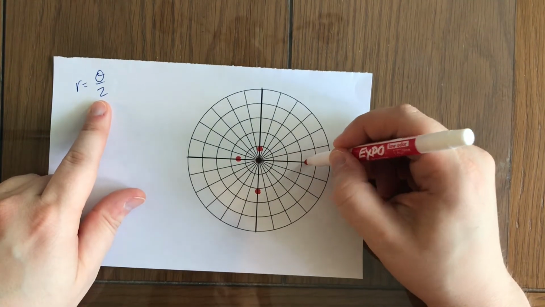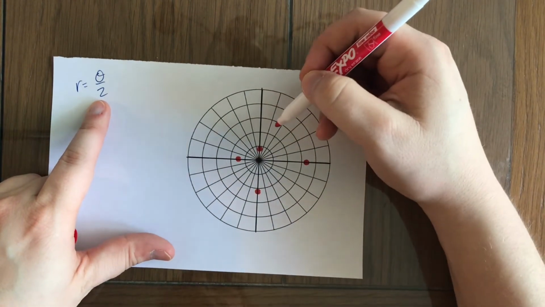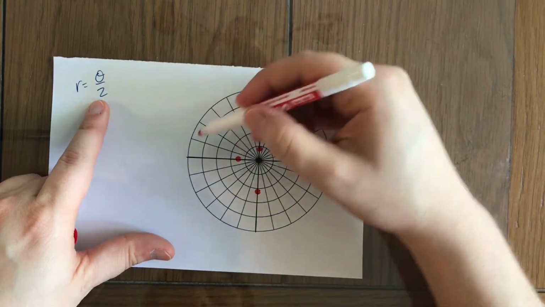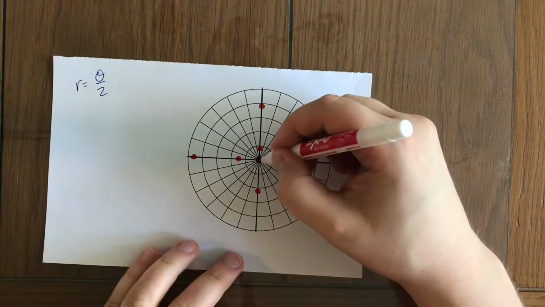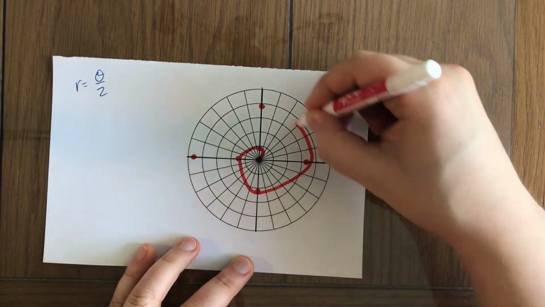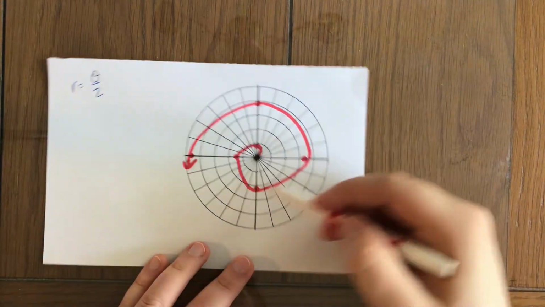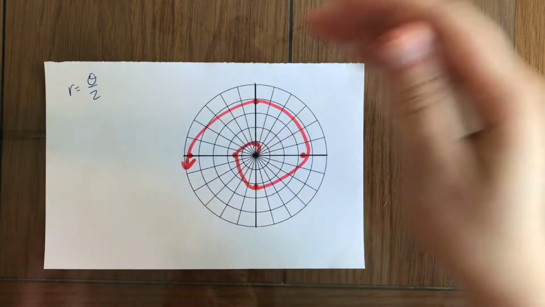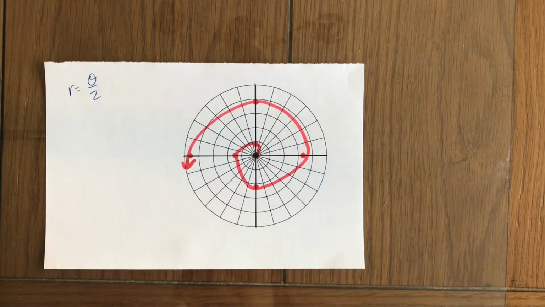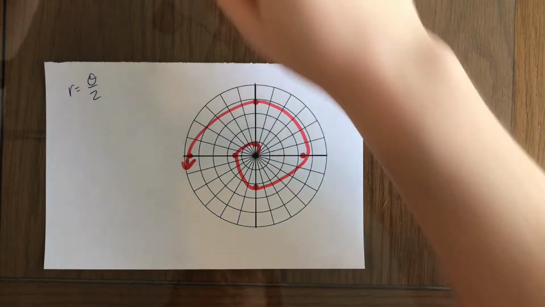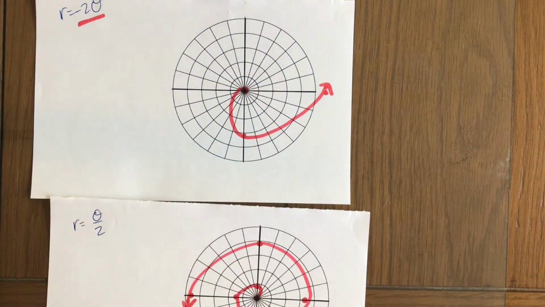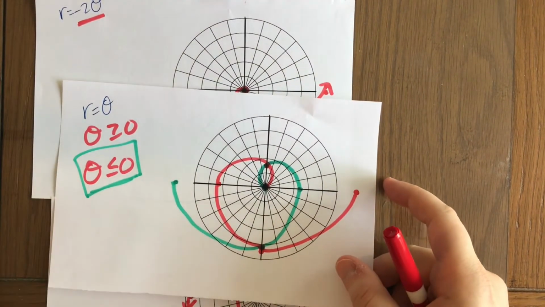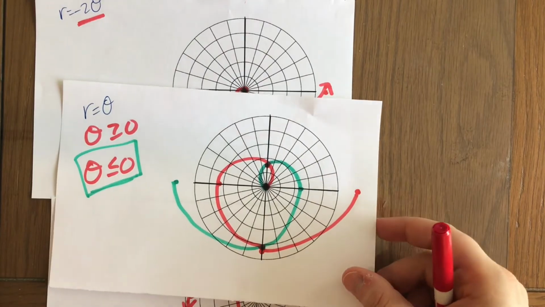So 1, 2, 3. And we could keep going. As we continue around, we'll get more and more points here. I think I've run out of room if I go past that. But basically what happens here is the spiral, we get more of it because we're decreasing the radius by dividing by 2, the angle divided by 2. So this one spreads out the spiral. This one makes the spiral shrink in on itself. And we can make it reverse direction by using negative angles instead.